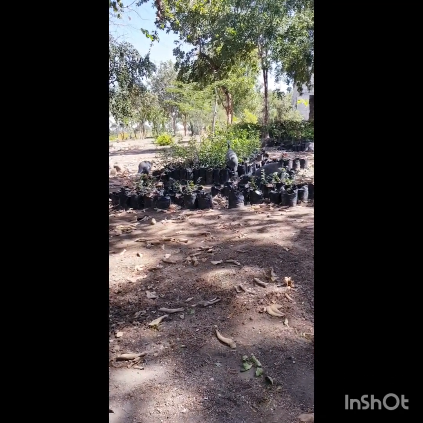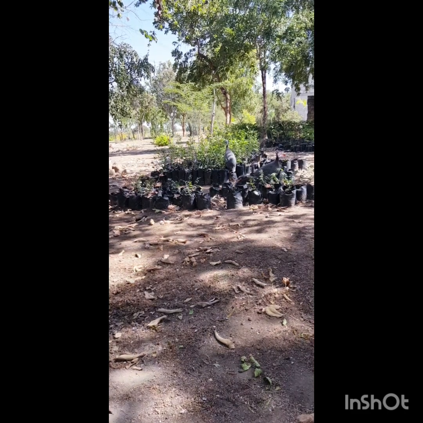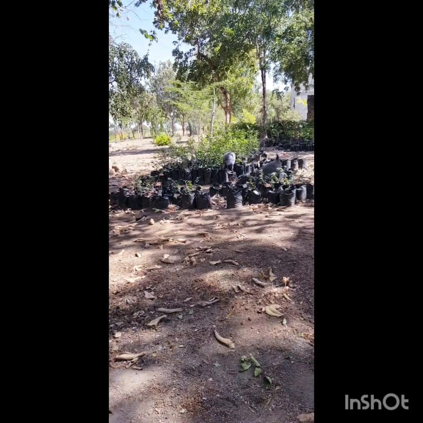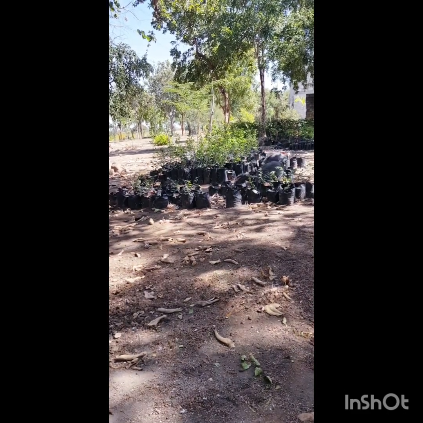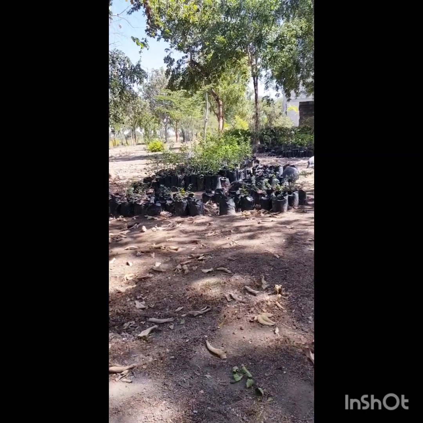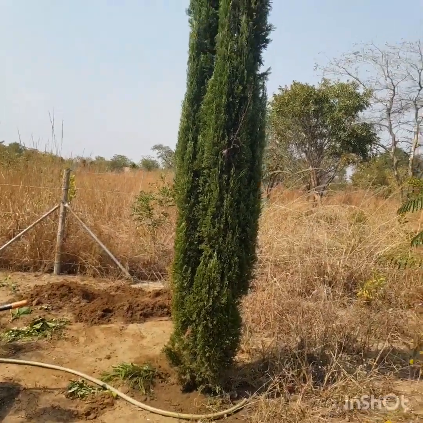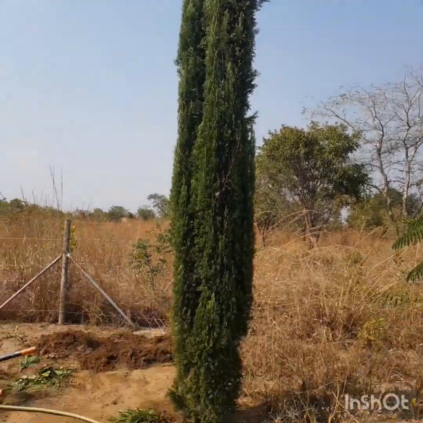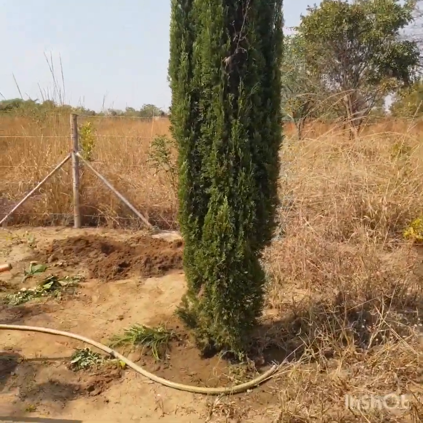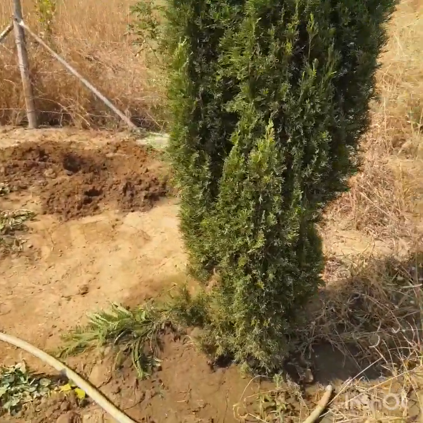So this is what I wanted to share with you. Keep your soil microbes alive. Feed them, give them water by mulching, and give them air. Stay away from plows. So this is what I wanted to share with you guys.